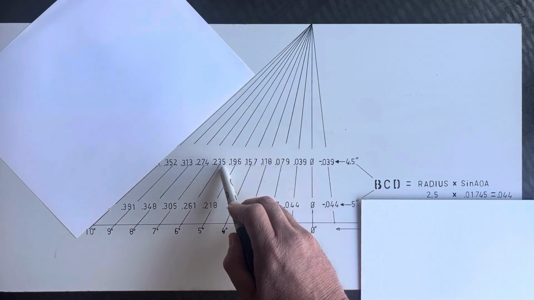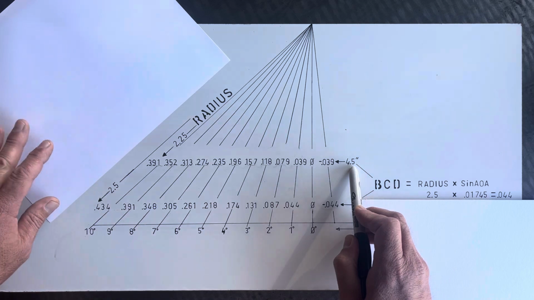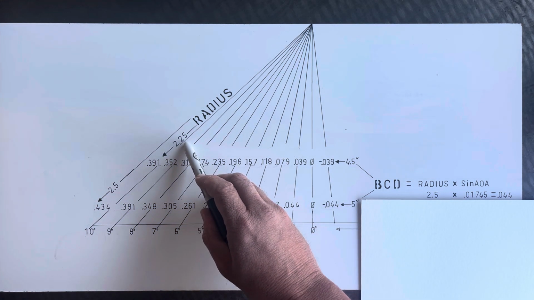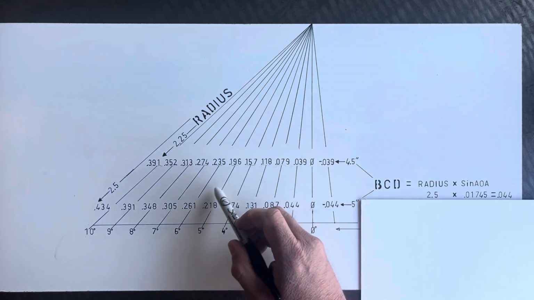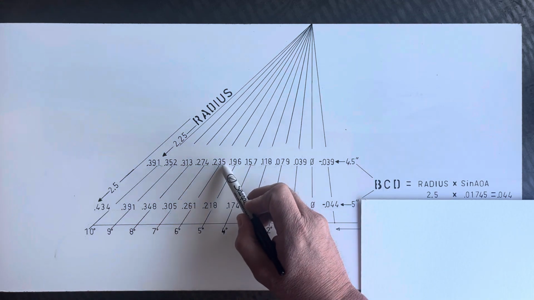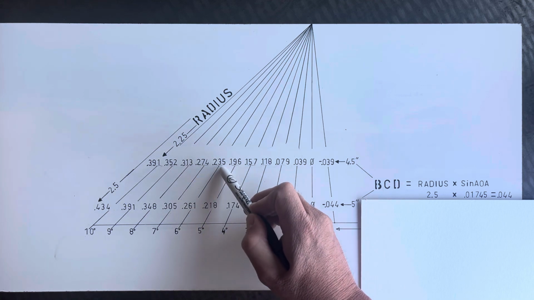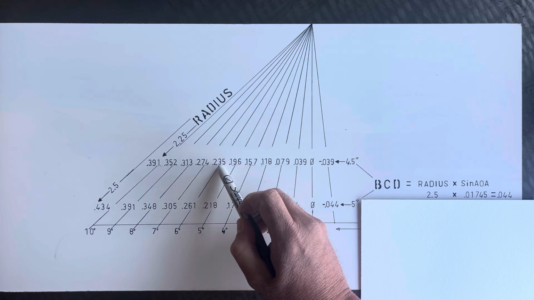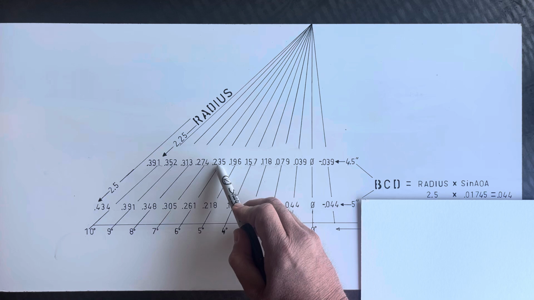So the radius of a 4.5 inch reel is 2.25. So I would multiply 2.25 times the sine of 6 degrees. I don't know what the sine of 6 degrees is, but I could look that up in a chart or online. So I multiply that, and that would give me 0.235.